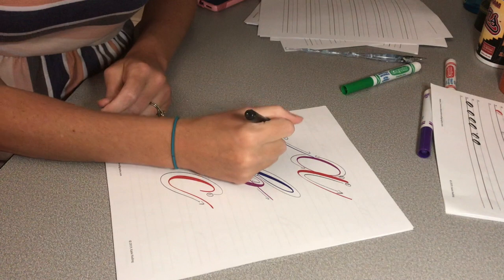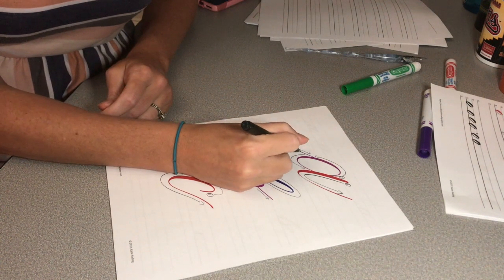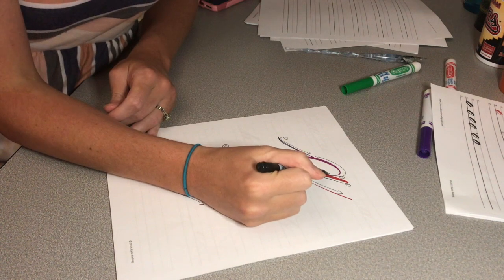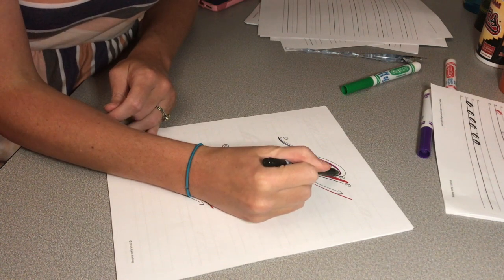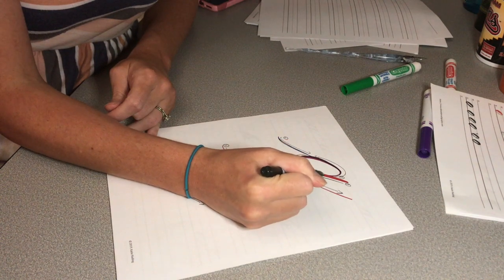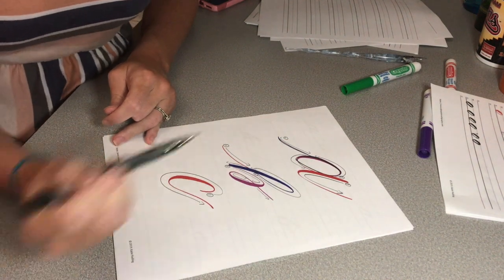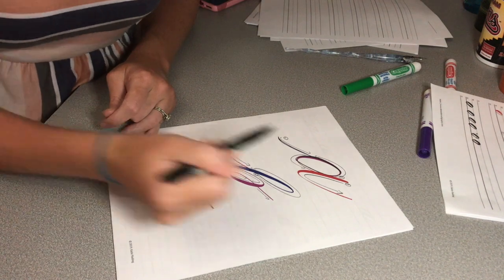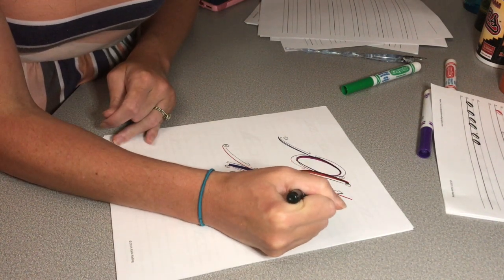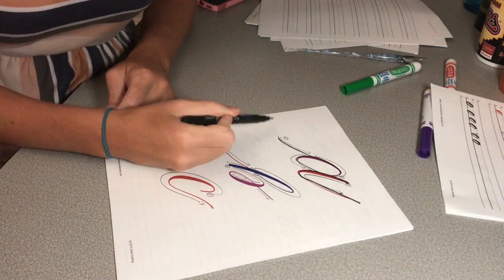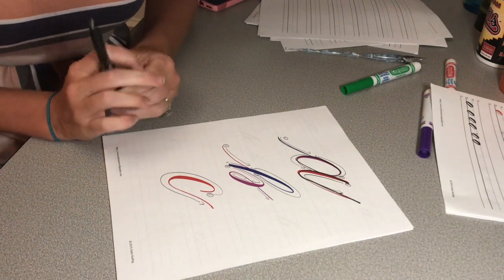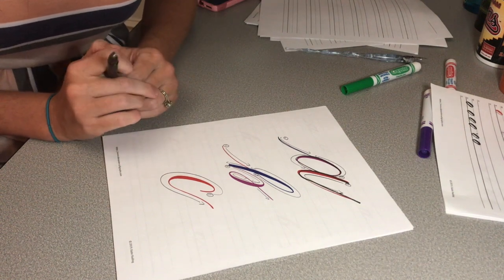So you do your upstroke, pick up your pen, and then the next stroke is your oval stroke. You do your oval stroke and connect it right there with your upstroke. Pick up your pen again, and then you do your underturned stroke. So it shows you that it's different than cursive in that you're constantly picking up your pen.